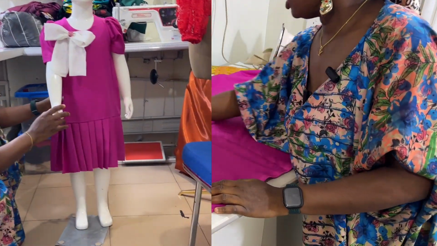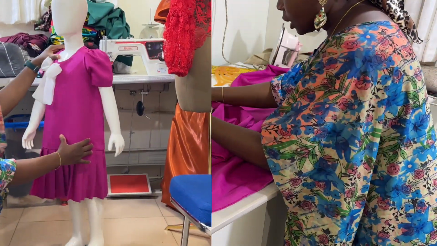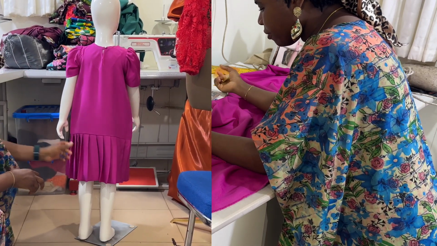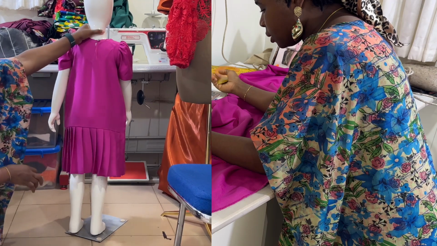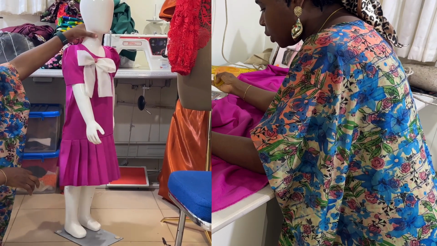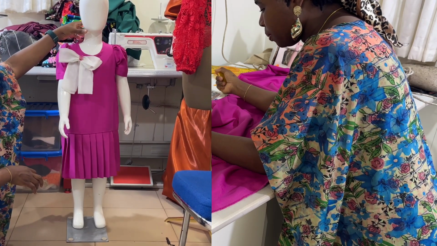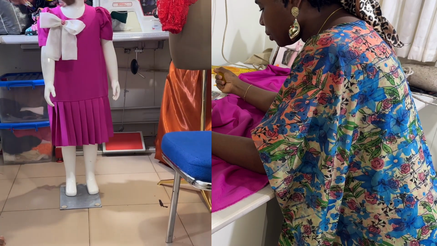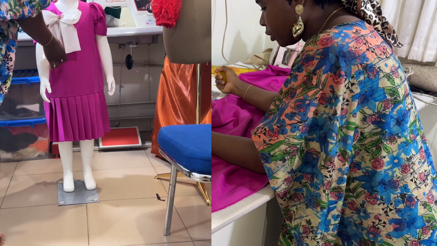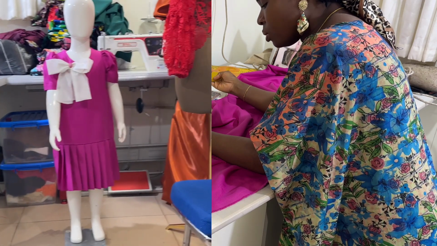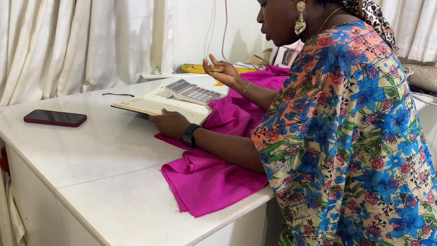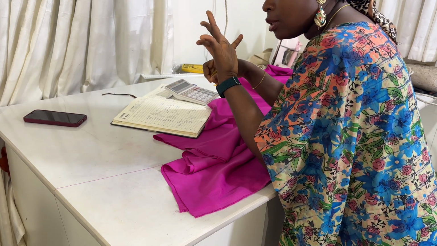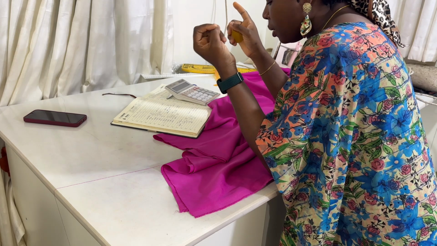Okay, so the measurement I'm going to work with today: I have shoulder 11, chest circumference 25, waist circumference 24, hip circumference 28, and then the length of the gown is 27. Okay, for this style you don't need the waist circumference. Basically you need the chest measurement and then the length of the gown with the shoulder measurement.